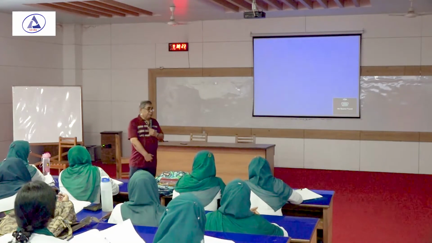Where they will perform the definitive treatment. Okay? If they need laparotomy, they will do the laparotomy and find out the source of the bleeding, and according to the source they will try to control the bleeding.